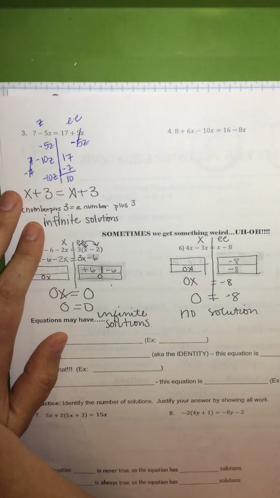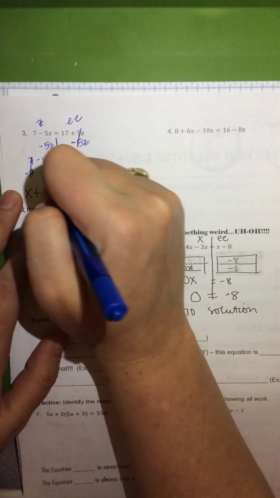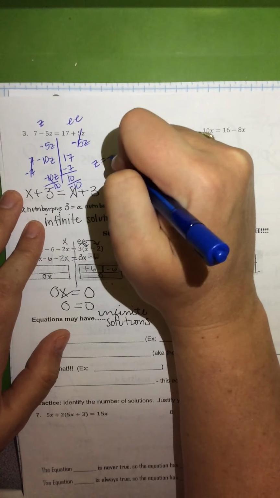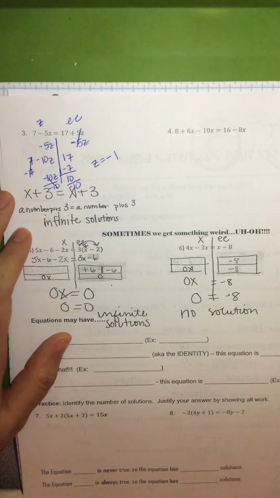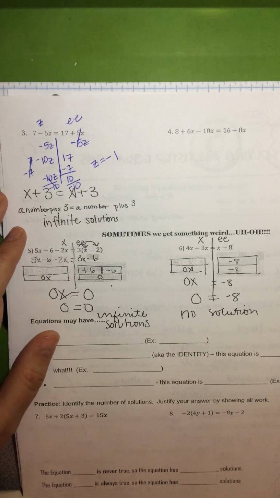I then have to divide by that negative 10. So divided by negative 10, divided by negative 10, that means z equals negative 1. And if I go through and put that back in, that's going to tell me if that's correct.